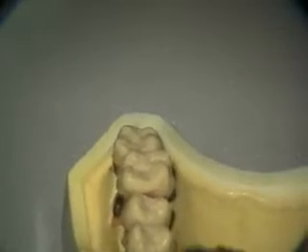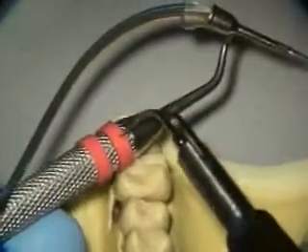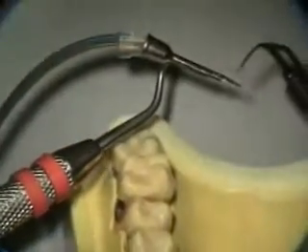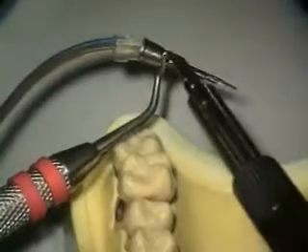Okay, so I've shifted instruments, and now I'm using the red or the right explorer, bent back to the right.